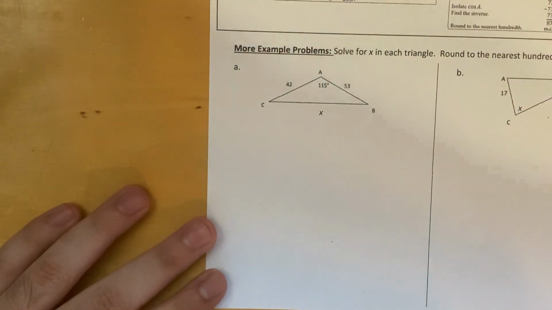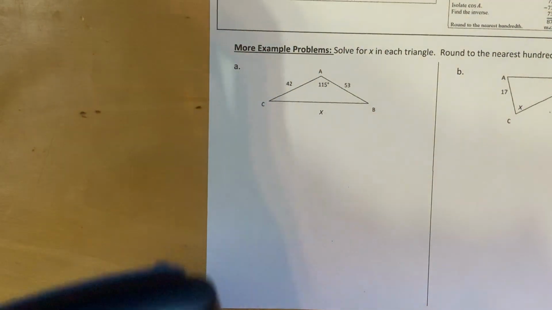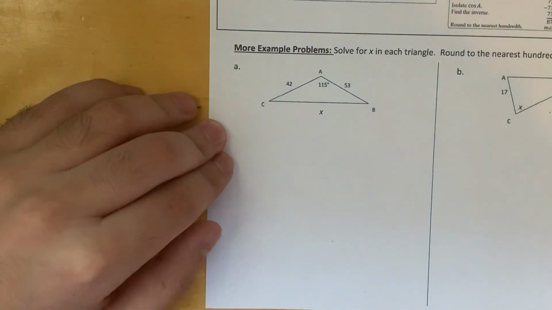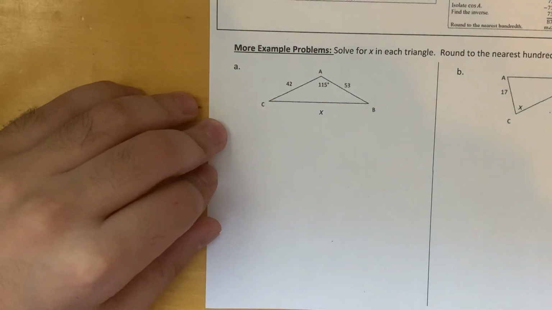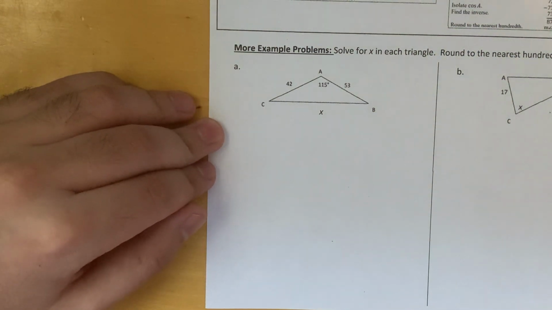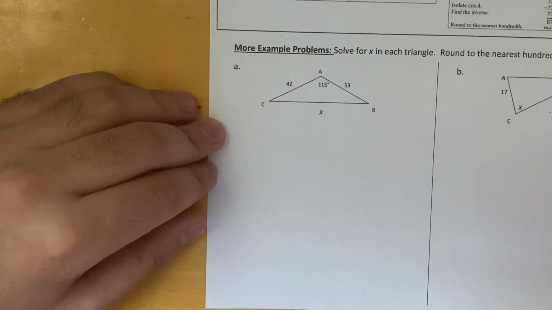All right, let's do example A. I really should not have done this after working out. Really, my back is starting to seize up. But I will push through.